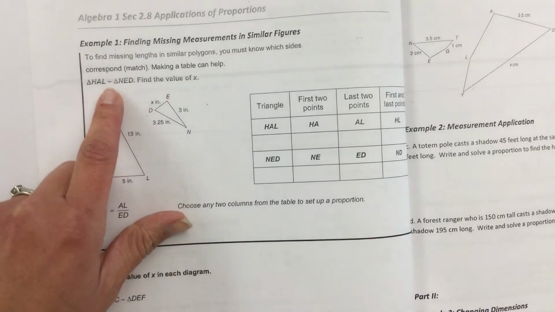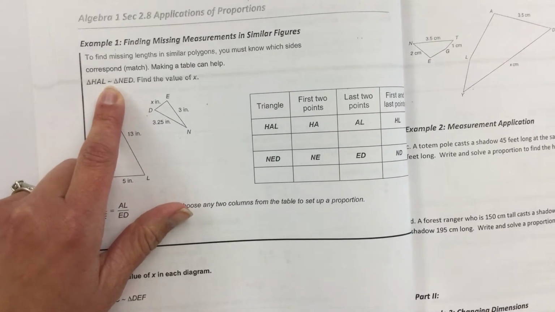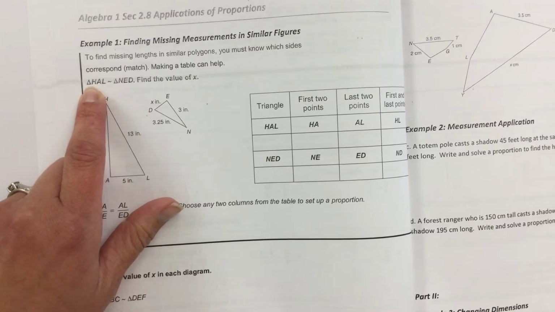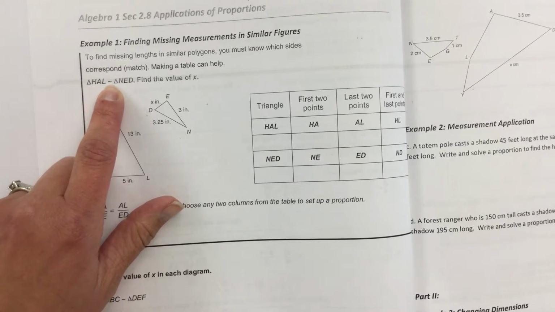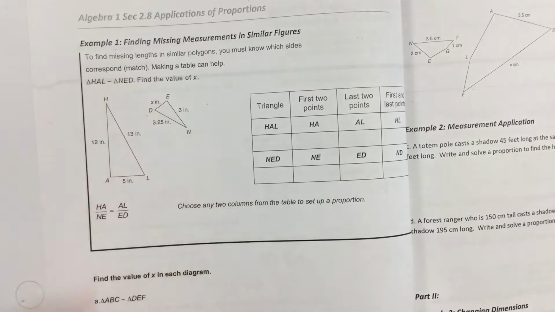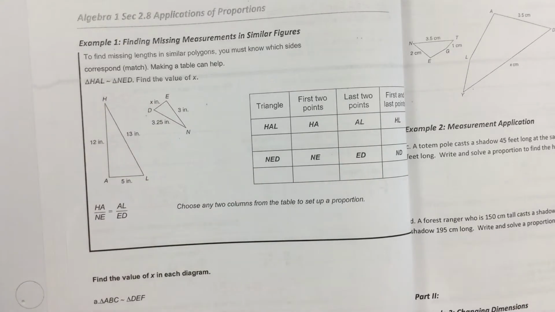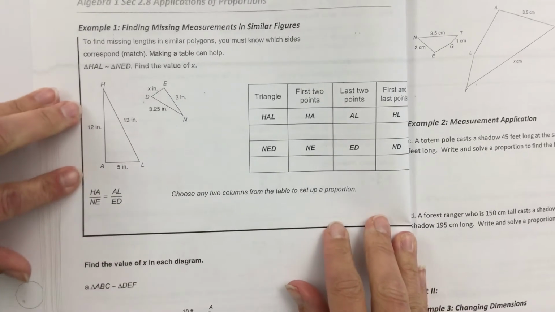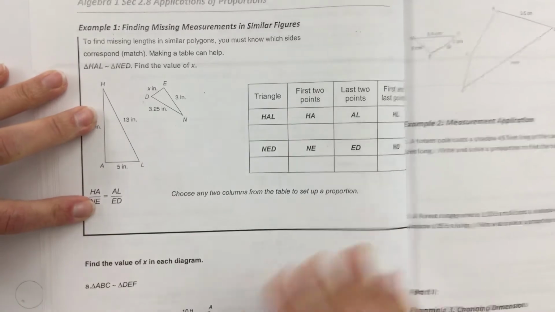What they use is this little tilde sign, I call it. They say that triangle HAL is similar to triangle NED. They're not equal, they are just similar. So if you can match up corresponding sides, you can use proportions to find missing lengths.